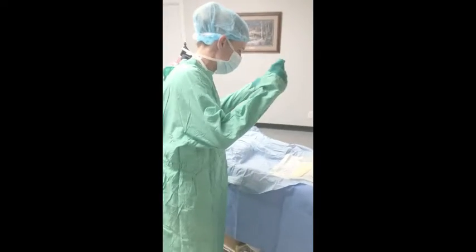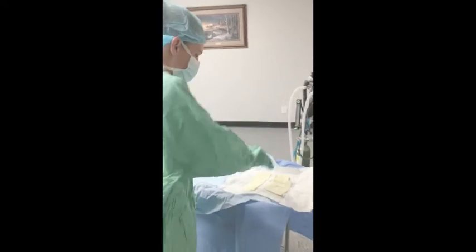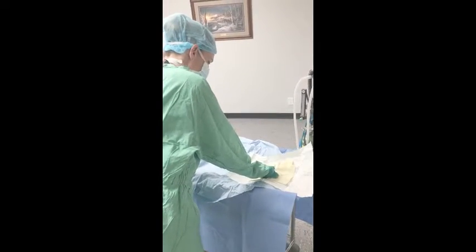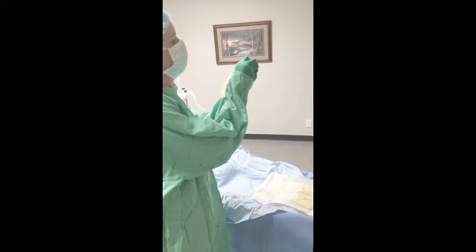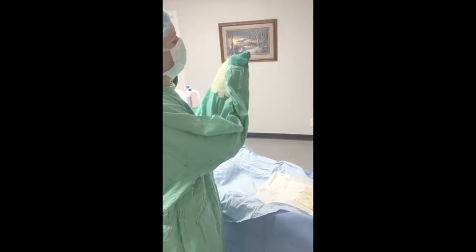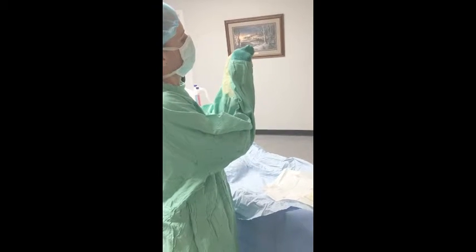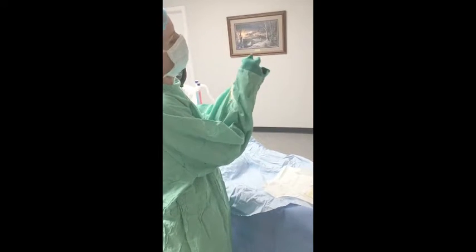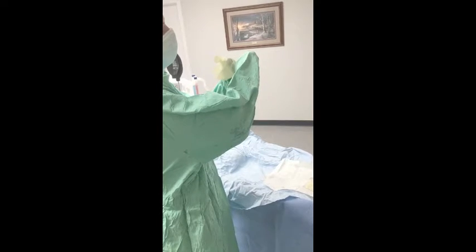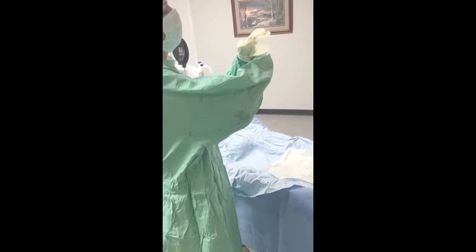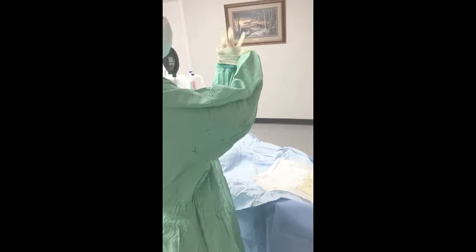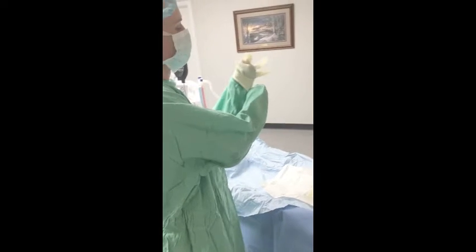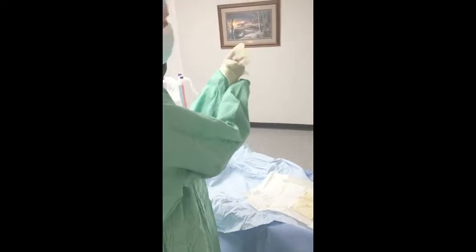Okay, so now to take my gloves, I'm not taking my hands out of my sleeves. I'm going to grab everything with my sleeves. This is my left hand. I'm grabbing the cuff of the glove with both hands. I'm going to work it around. Once it's getting over, I can get my fingers in.